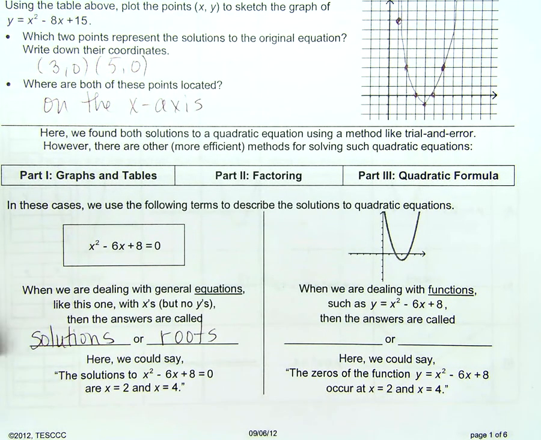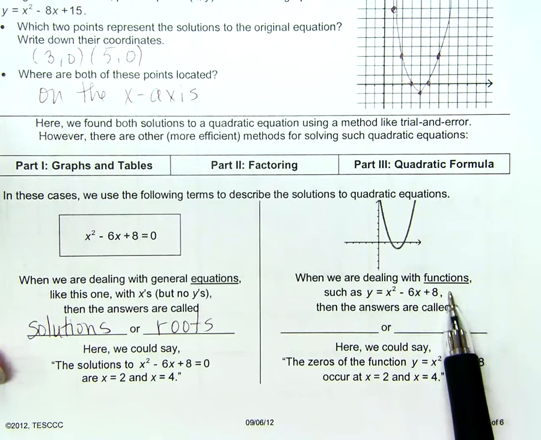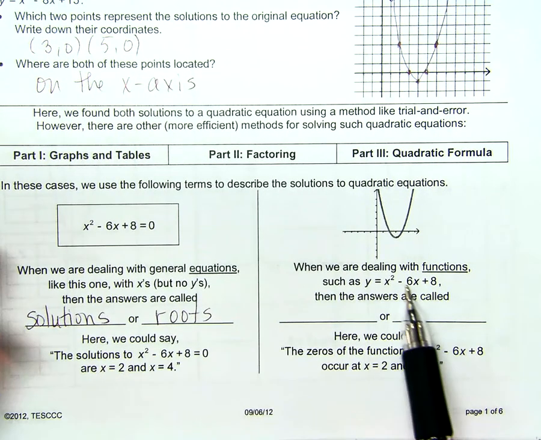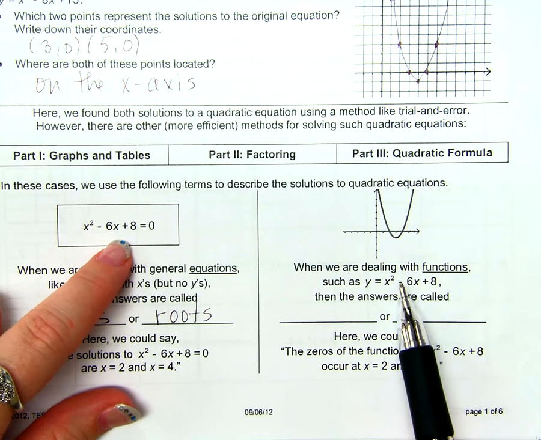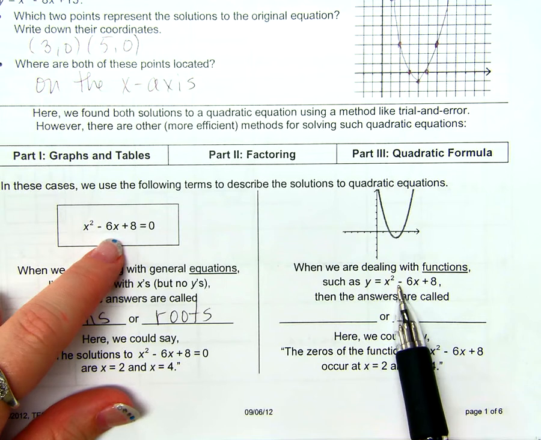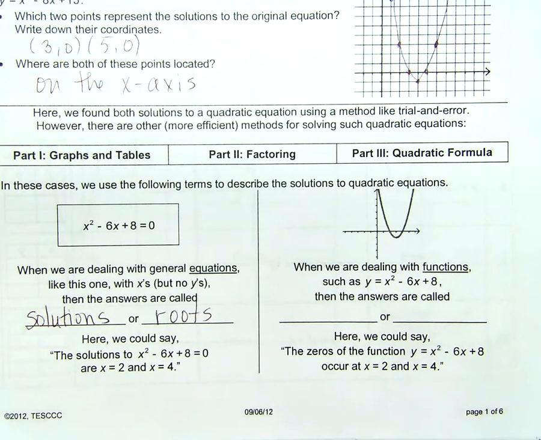Okay? When we're dealing with functions, however, how is this different from this? How is it different? There's 2 variables, right? It's y equals, not equals 0.